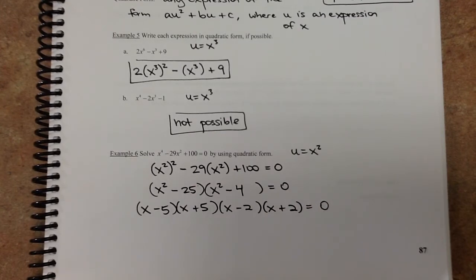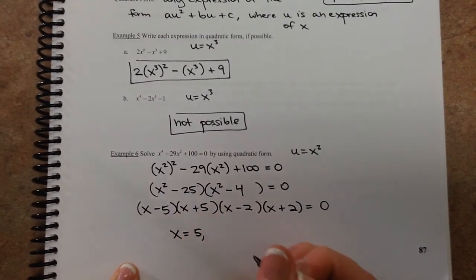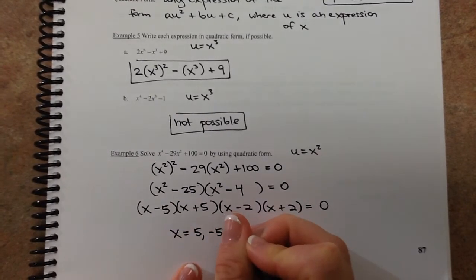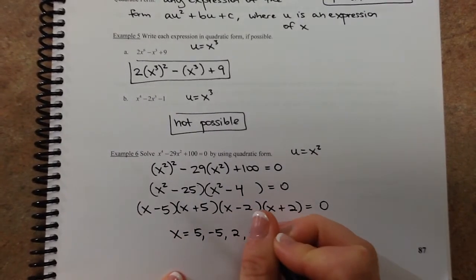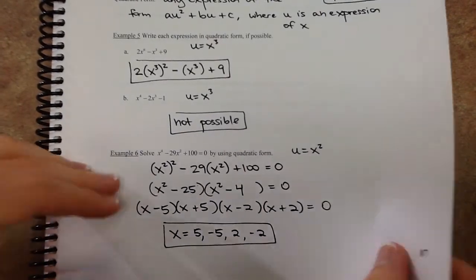Okay, so now I'm going to get 4 answers. If I set each one of these equal to 0, if I set x minus 5 equal to 0, I get 5. If I set this equal to 0, I get negative 5. This gives me 2, and this gives me negative 2. So I've got 4 answers here. I think that's it. Yep.